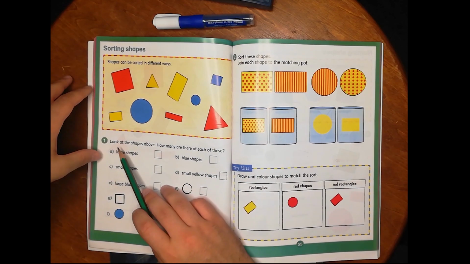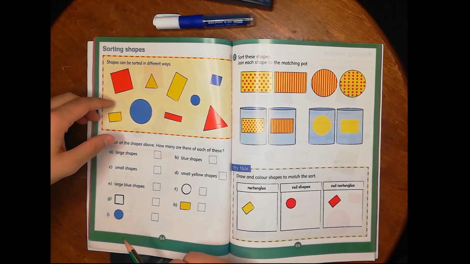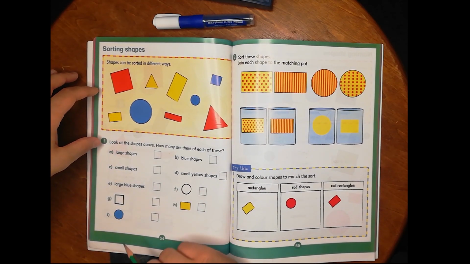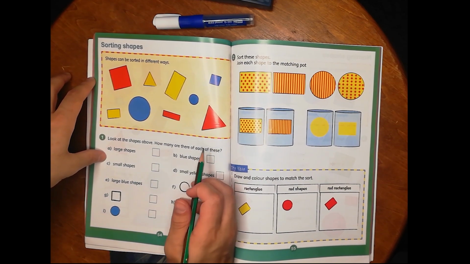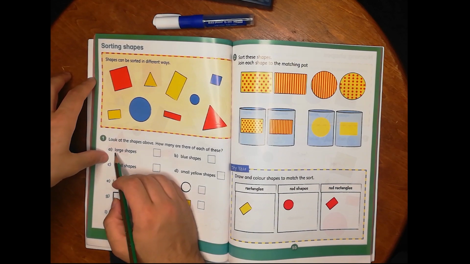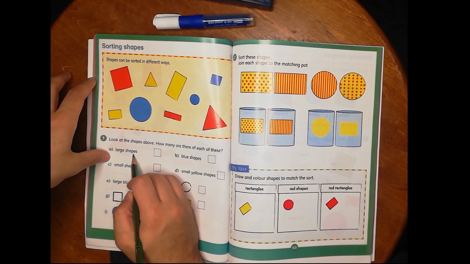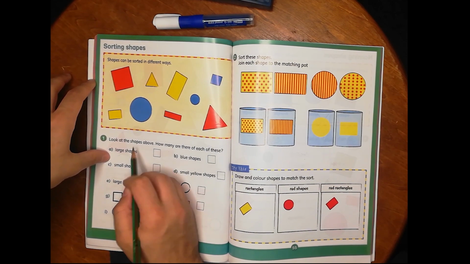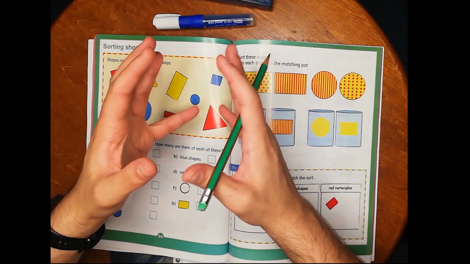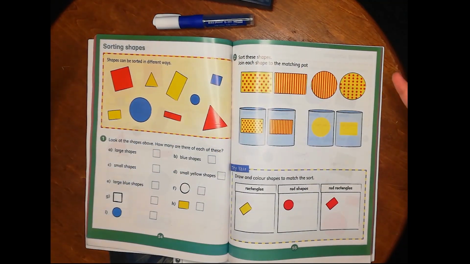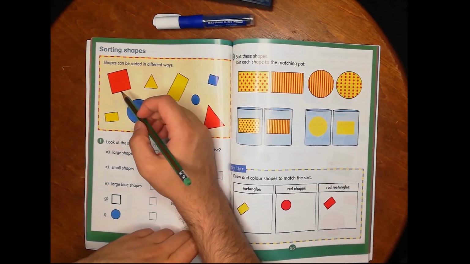Okay, so let's take a look at what ways we can sort the shapes. Look at the shapes above. How many are there of each of these? Okay, so first we have large shapes. Large is the opposite of small. Small shapes, large shapes. Okay, so let's take a look.